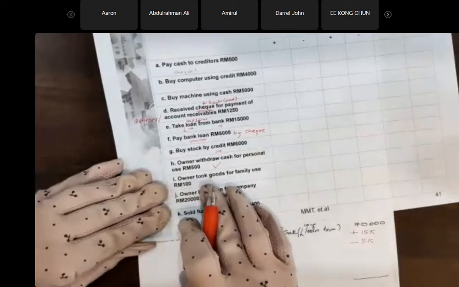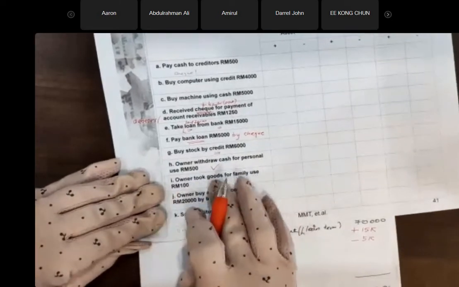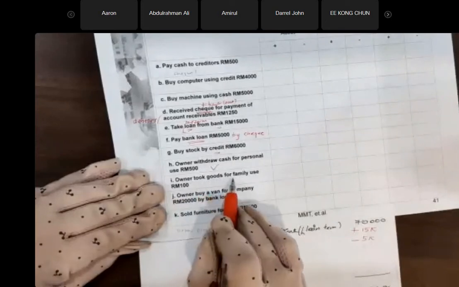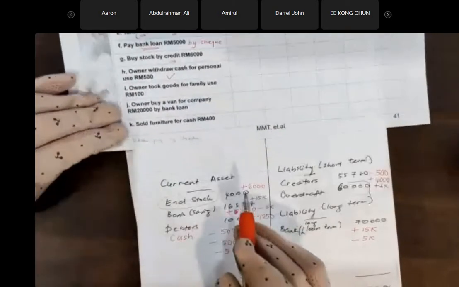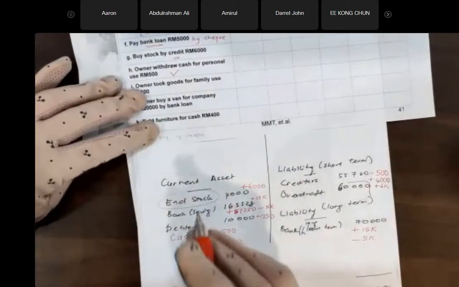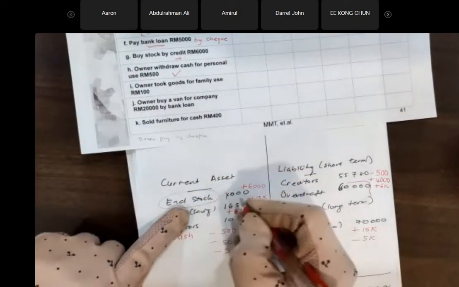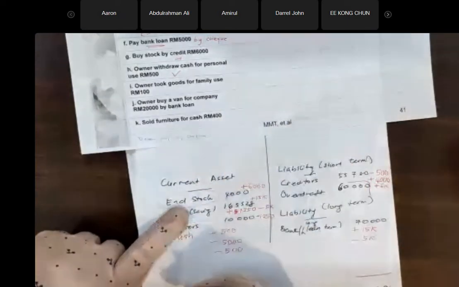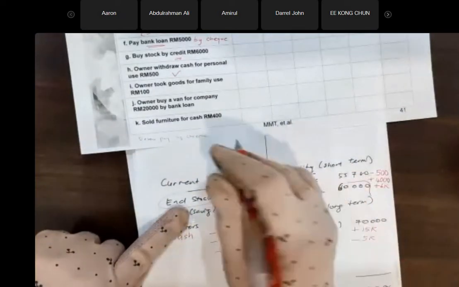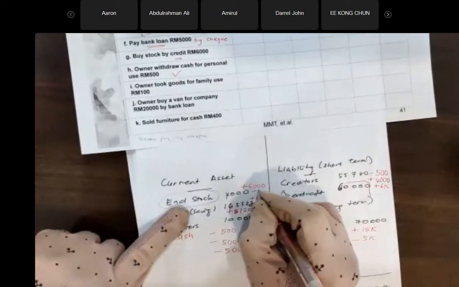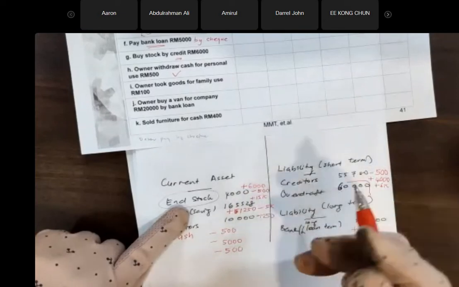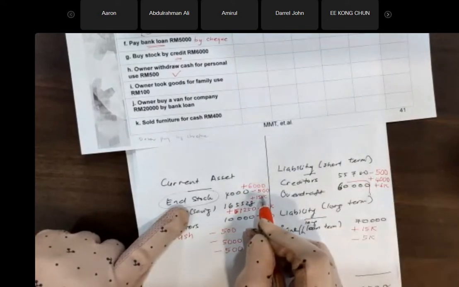Okay, owner took goods. Dah sama juga. Ambilan ini pun sama. Owner took goods for family use. Goods to stock now. So, dia ni dah ambil stock. Take the stock. So, that means minus 500. They take the stock, 500 ringgit.